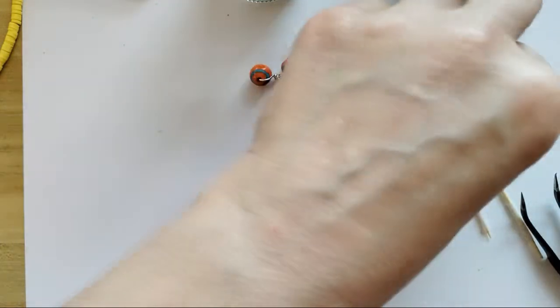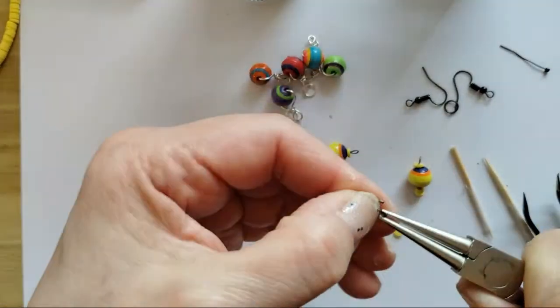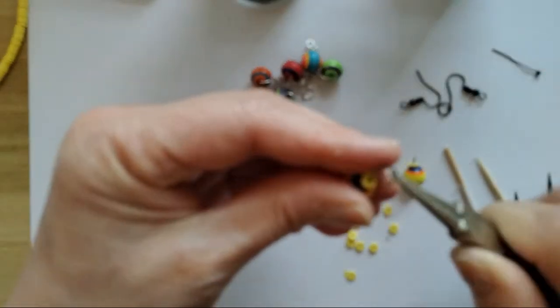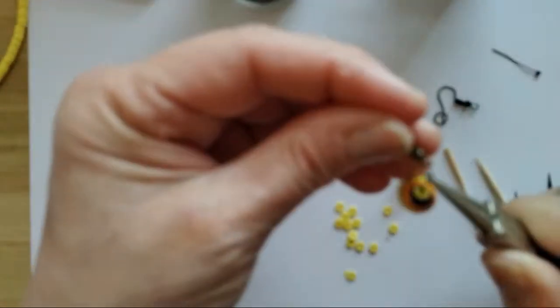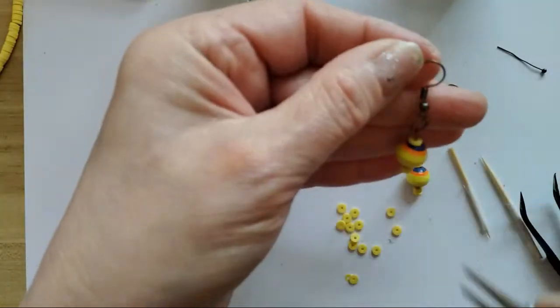And then I want to grab one of these. There's one. Oh, I love it, love it, love it. I'm going to push these aside.